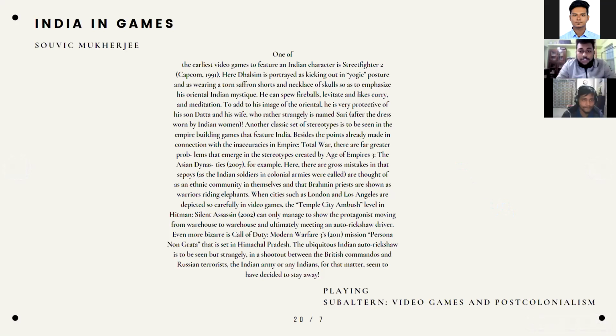Another classic set of stereotypes is to be seen in the empire building games. Besides the points already made in connection with the inaccuracies of Empire Total War, there are far greater problems that emerge in Age of Empires 3, the Asian Dynasties, for example. Here, there are gross mistakes in that sepoys, as Indian soldiers in colonial armies were called, are treated as an ethnic community in themselves, and that Brahmin priests are shown as warriors riding elephants.